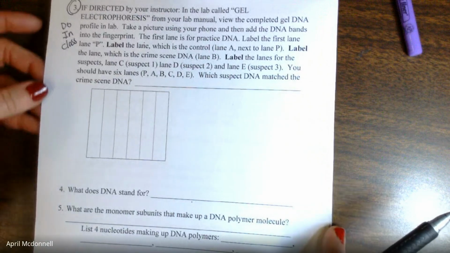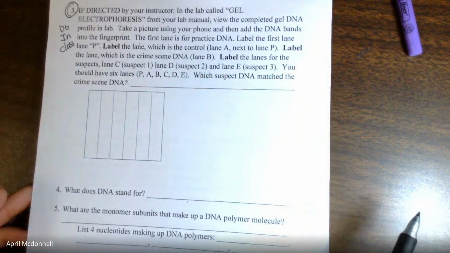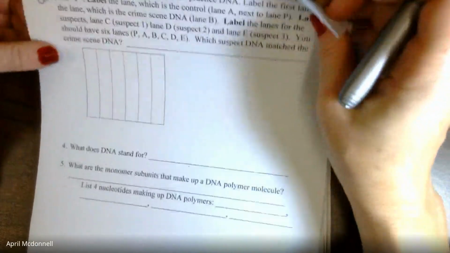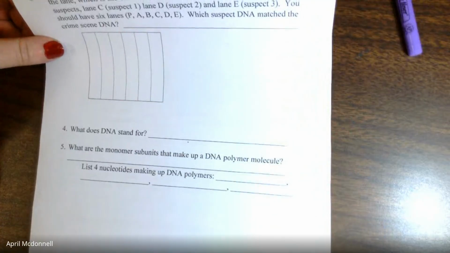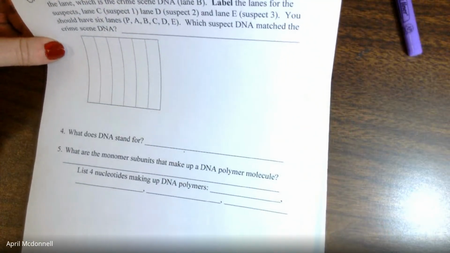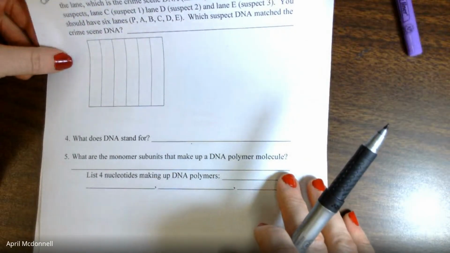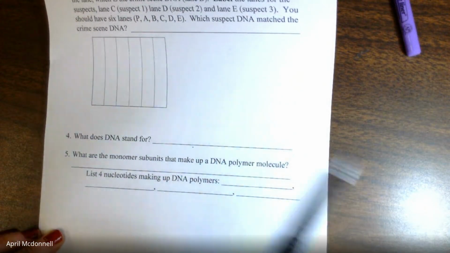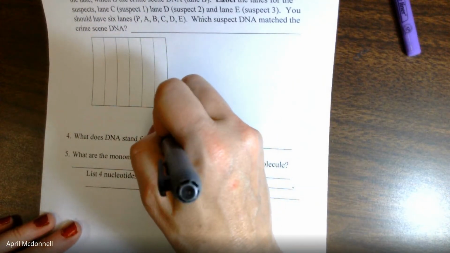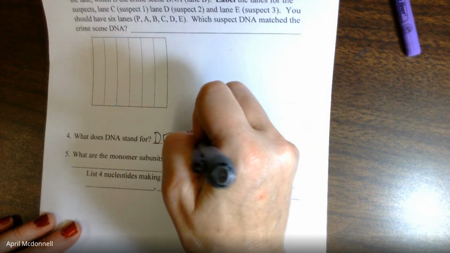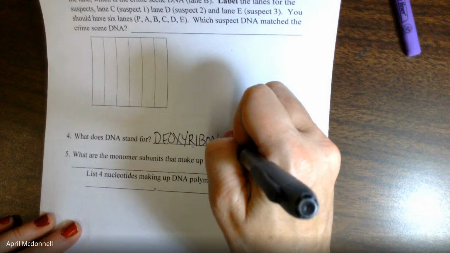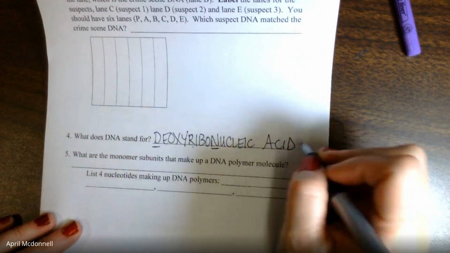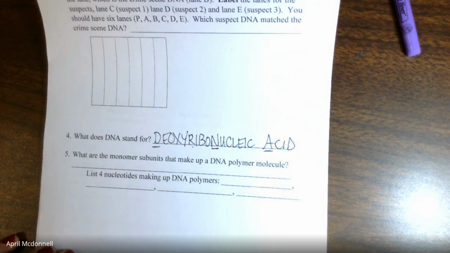We are now going to move on to study the basic information about DNA. Right here. Let's talk about number 4. What does DNA stand for? Okay, DNA is going to stand for deoxyribonucleic acid. DNA. And you guys can see where DNA gets its abbreviation from.